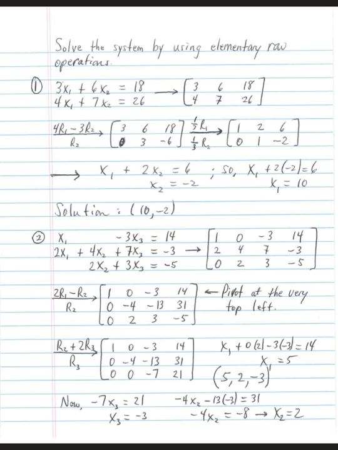Now, you can address each row separately. It doesn't always have to involve both rows. For example, I can take 1/3 of row 1. All of these numbers are multiples of 3, so I can multiply all of them by 1/3. 3 times 1/3, 1/3 times 6, and 1/3 times 18.